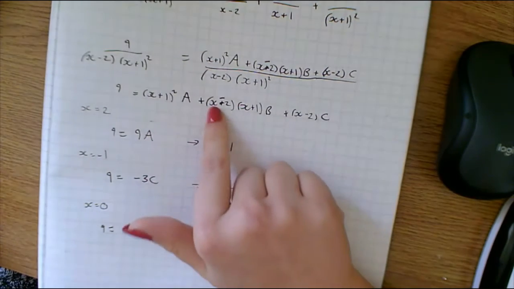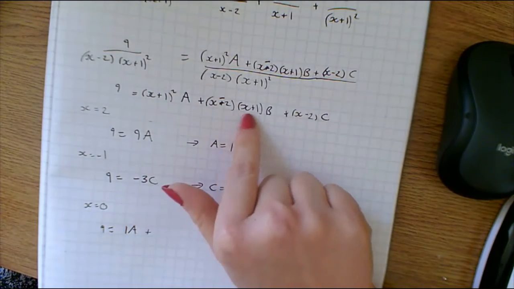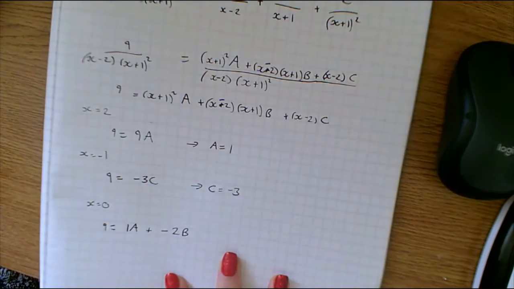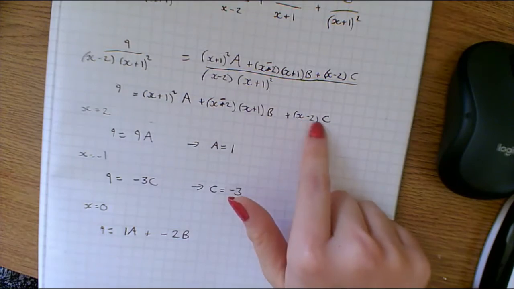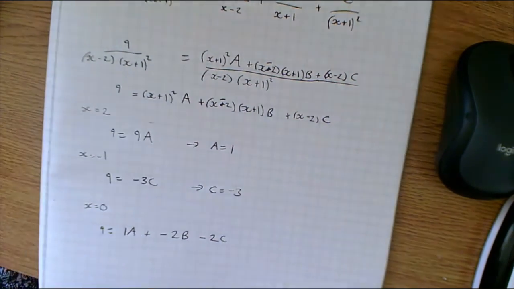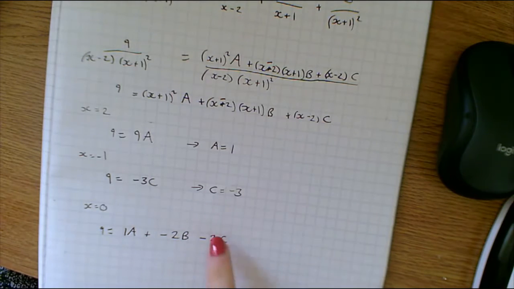Then 0 minus 2 is minus 2, minus 2 times 1 is minus 2, so minus 2B. And then 0 minus 2 is minus 2, so minus 2C. Luckily, because we already know what A is and what C is, we can solve this equation now for B.